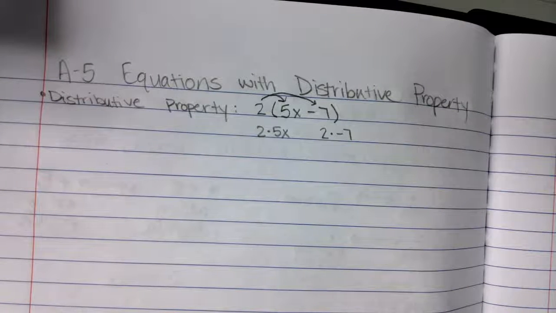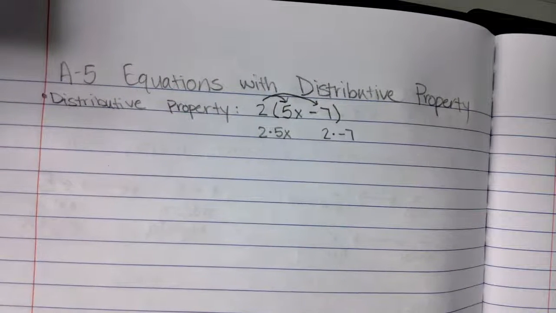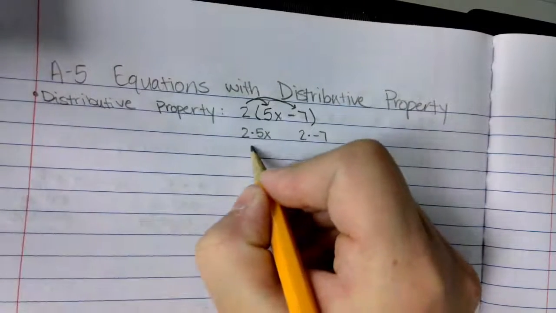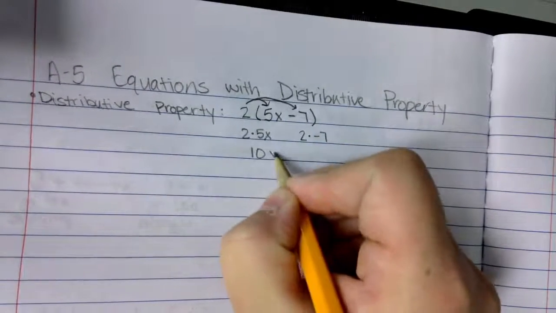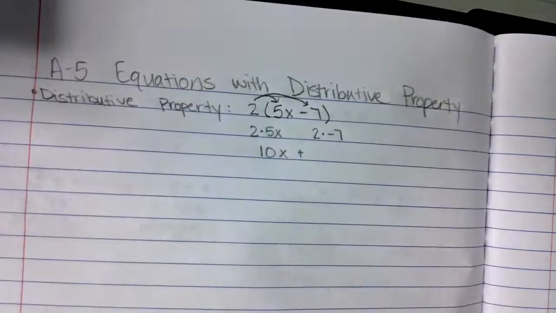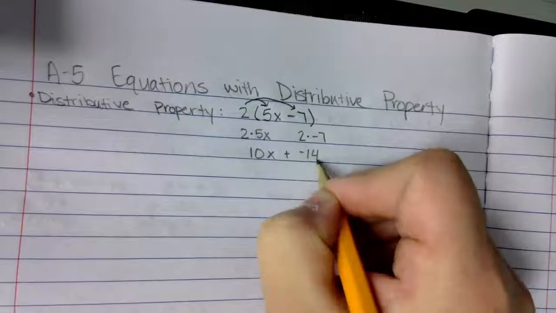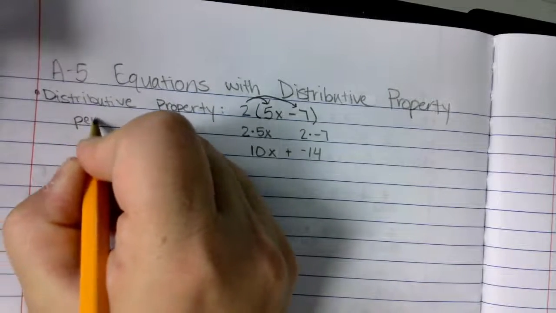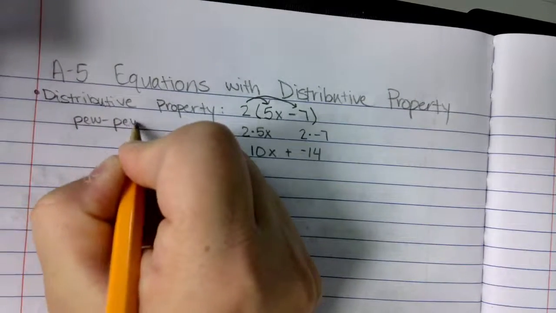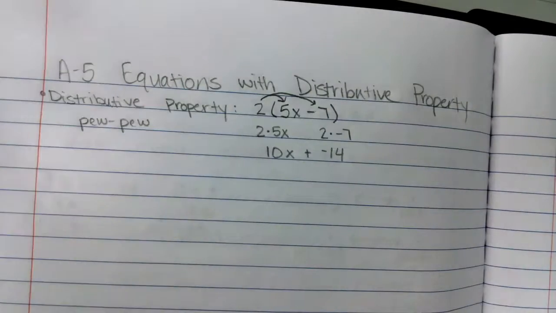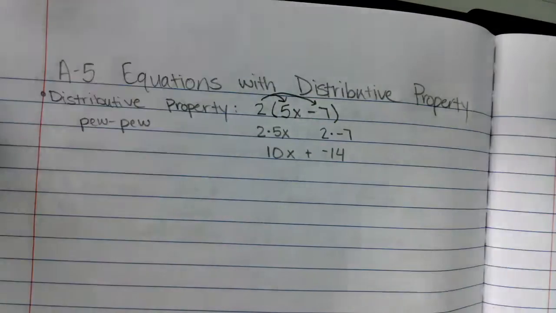Okay, and then that allows us to simplify. So 2 times 5 is 10. And 2 times negative 7? Negative 14. So if you want to write like pew, pew, if that helps you, because that helps me, that's what I always say. You're going to hear that so much this year. Pew, pew, and you're going to be like, oh, distribute. Got it. Okay, that's how that works.